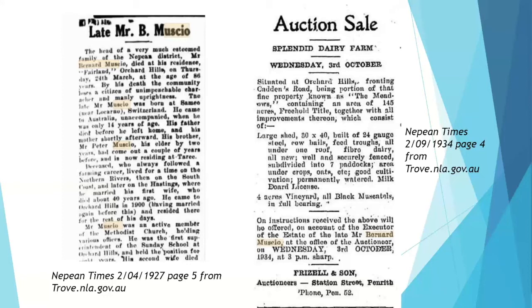And in 1934, we get a lovely auction sale notice for a splendid dairy farm situated at Orchard Hills, fronting Caden's Road, and known as the Meadows. 145 acres. We've got a large shed of 24 gauge steel, cow bales, feed troughs, dairy, fenced paddocks, 7 paddocks. We've got crops, including oats. It's permanently watered, and there is a milk board licence. And we also have 4 acres of vineyard, all black muscatels, and they're in full bearing.